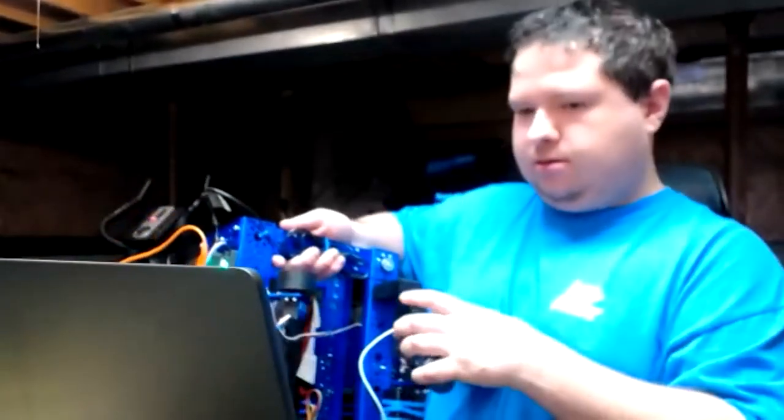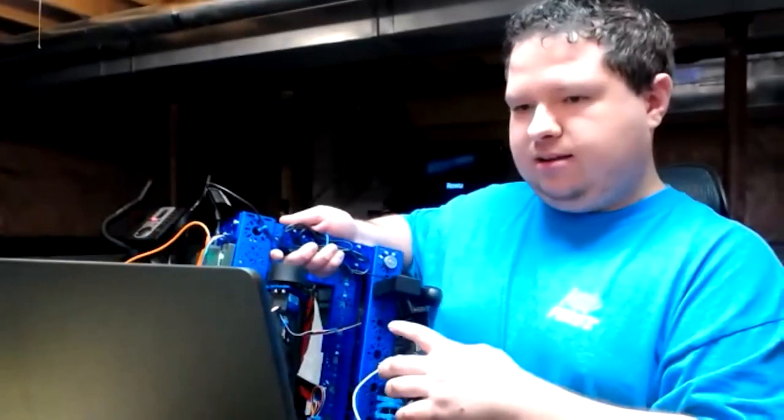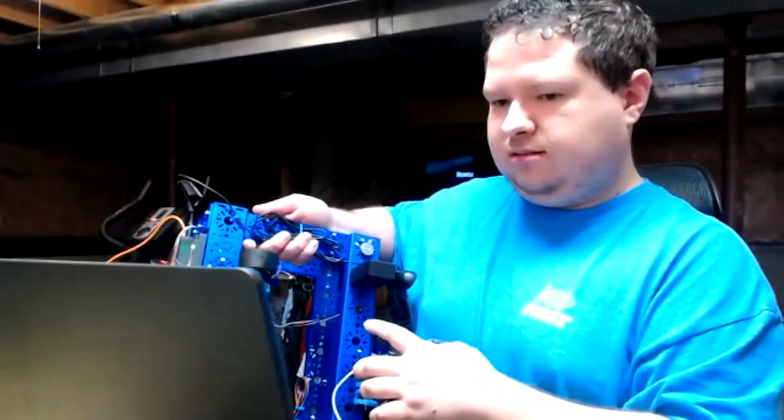So if I bring up the robot here, you can see the carousel motor right here. If I hold the button, it will now spin at full speed.